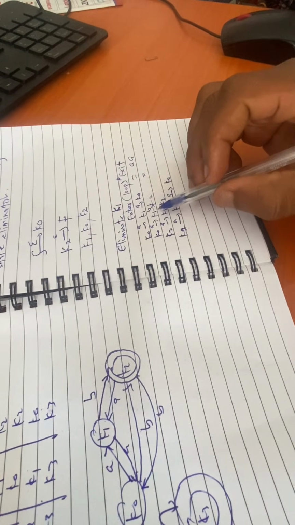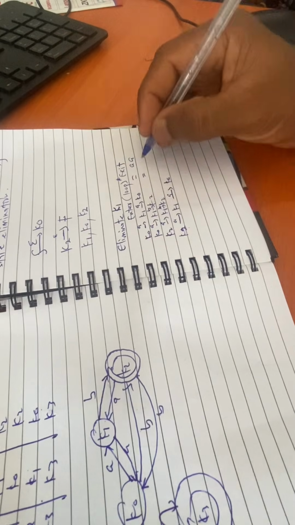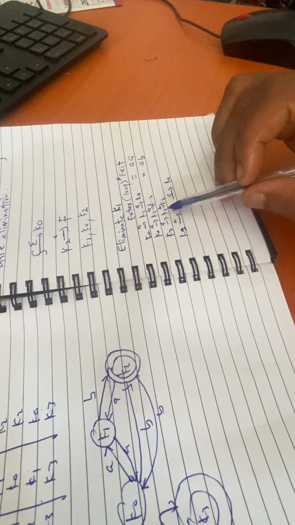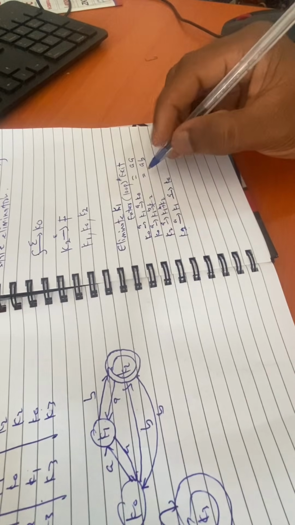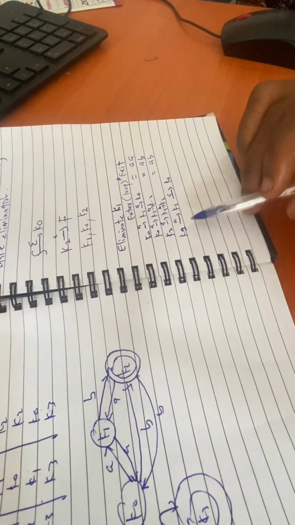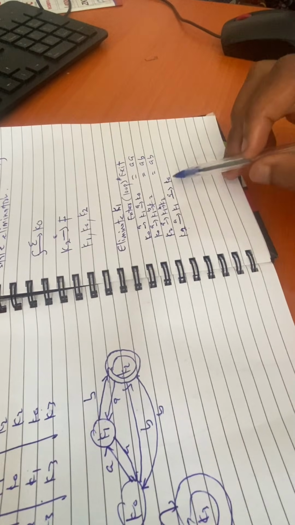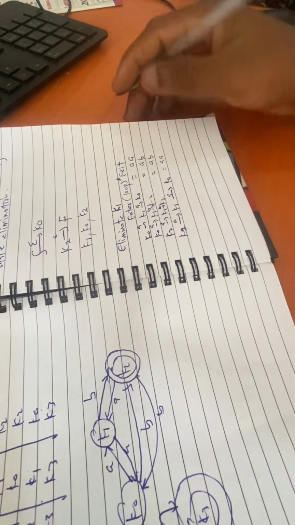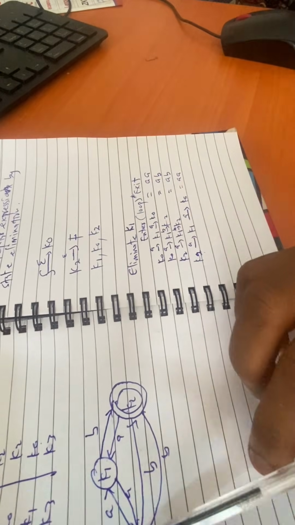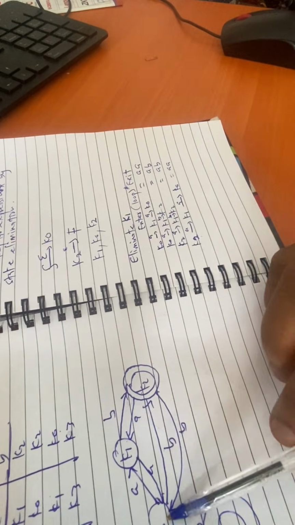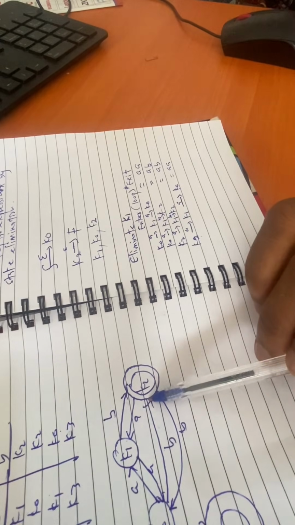k0 to k1 to k2 will give us what? AB. And then k0 to k1 to k2 will give us what? AB. And then k2 to k1 to k0 will give us what? AA. Now, from k0 to k2, there is a direct path, as we can see, right? We can move from k0 to k2 straightforward.